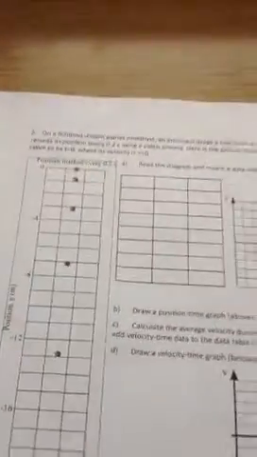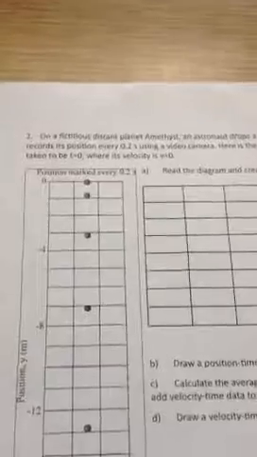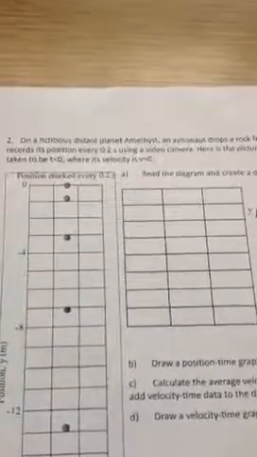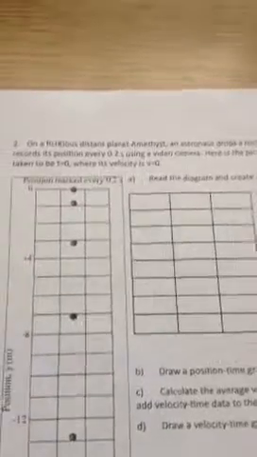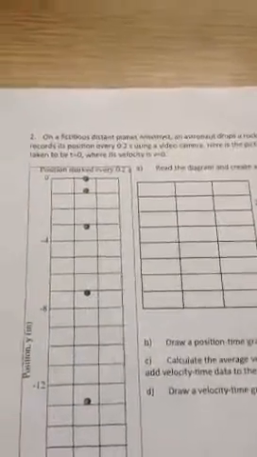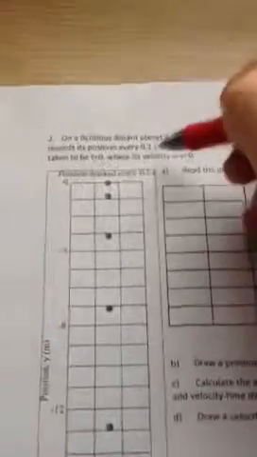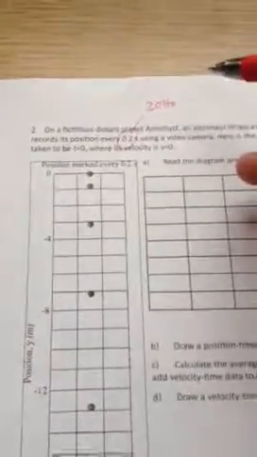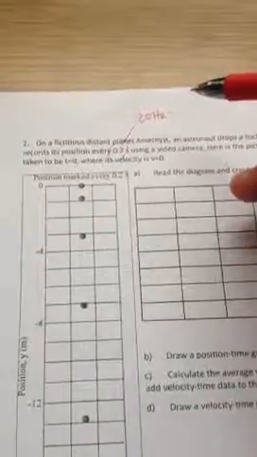Okay, very similar situation here. You can read along with me on your paper. On a fictitious distant planet, Amethyst, so that's a fake planet, an astronaut drops a rock from a tower while her friend records its position, or its location, every 0.2 seconds using a video camera. So just to put this in perspective, 0.2 seconds would be 20 hertz. Okay, last time we did 10 hertz, so it was 0.1 seconds.